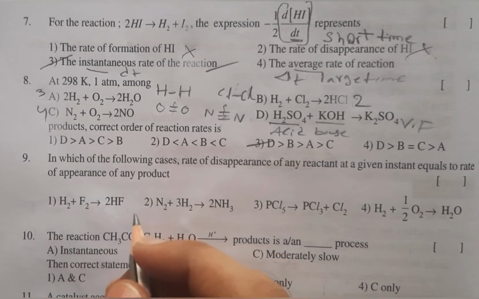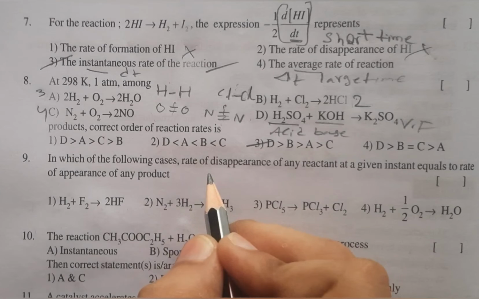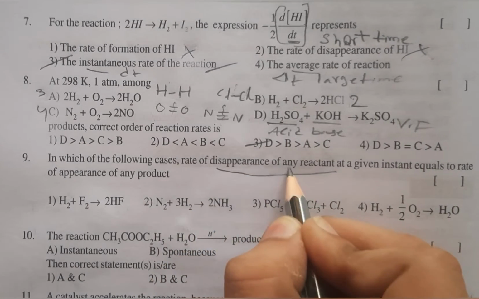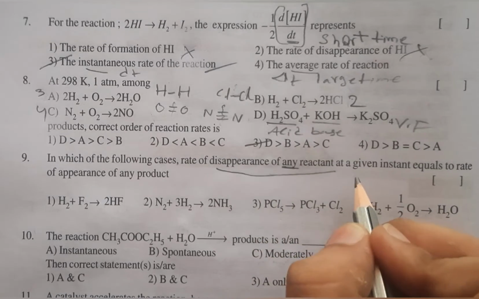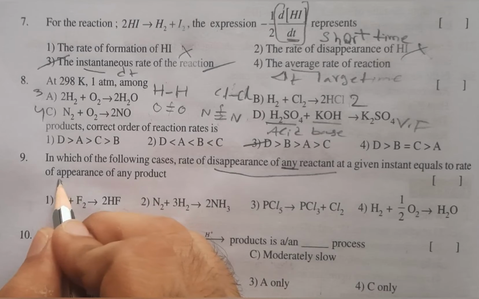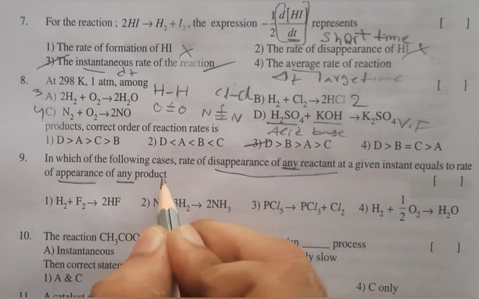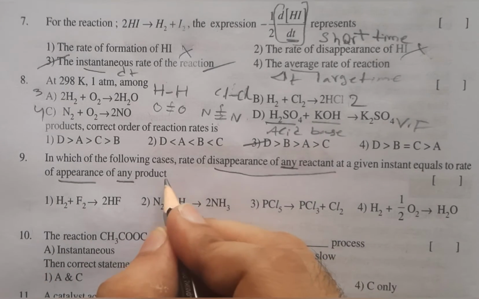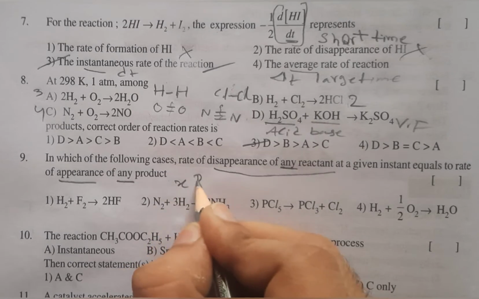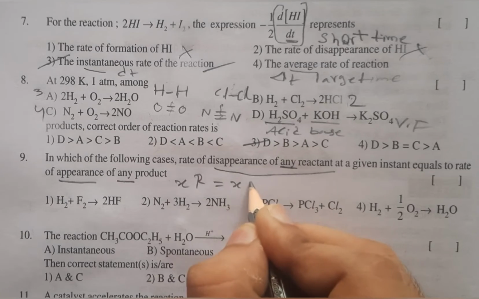9th question. In which of the following cases is the rate of disappearance of any reactant at a given instant equal to the rate of appearance of any product? For this we have to check the coefficients. The coefficient of reactant should be equal to the coefficient of product.